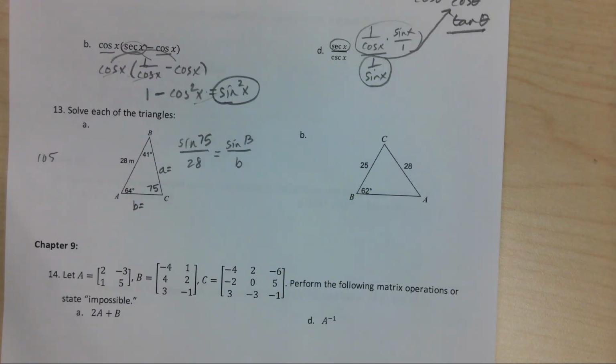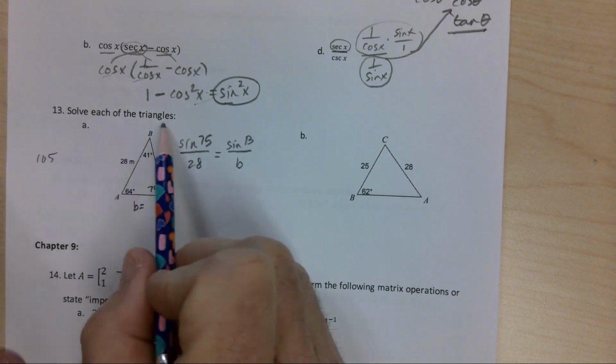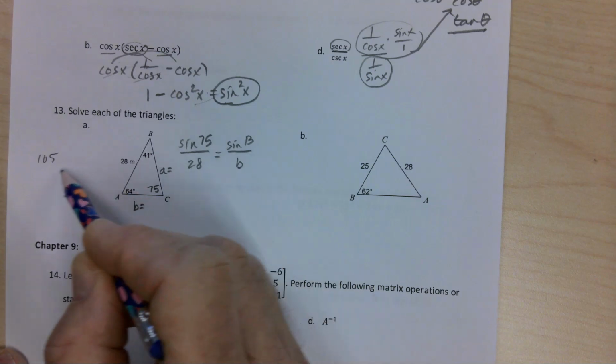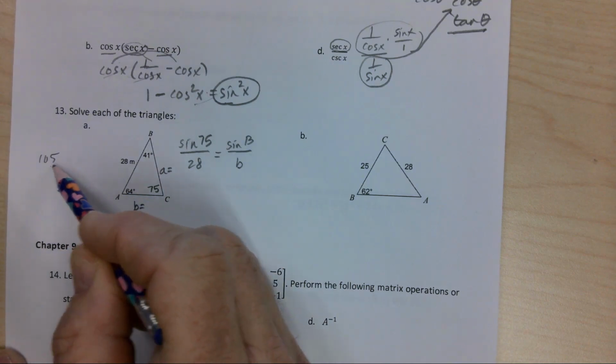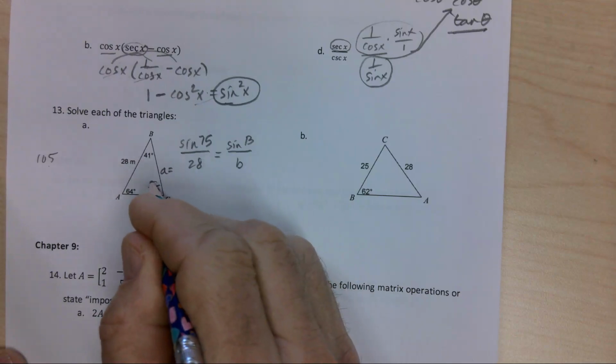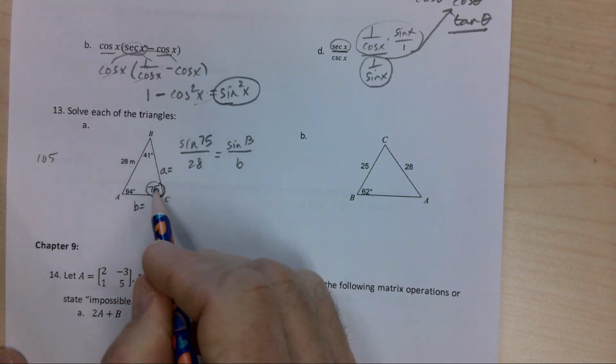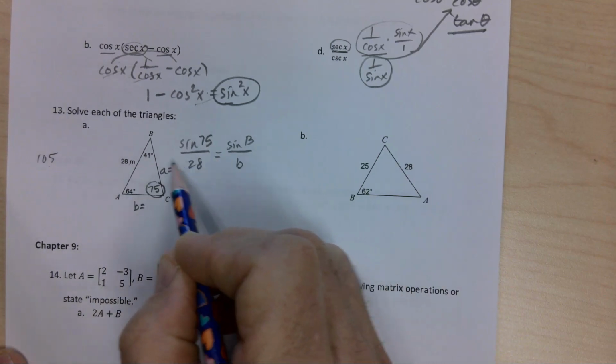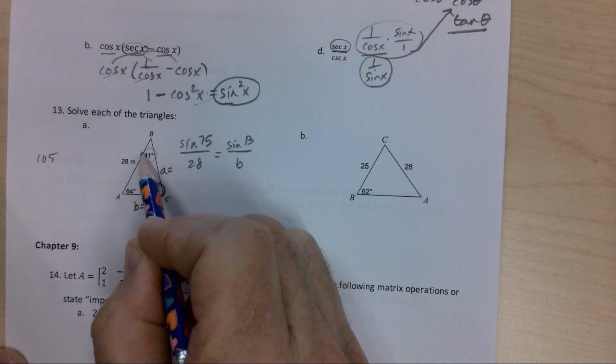Here we go, number 13, one of these solve each triangle problems. Notice they gave us 41, 64. I added that together, subtracted from 180, and I got 75. So we already found angle C, which is helpful, because now we can use the law of sines. Sine of 75 over 28 is sine of 41 over side B.